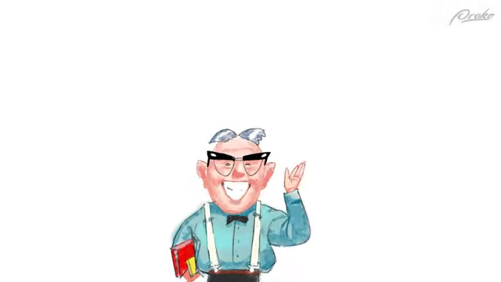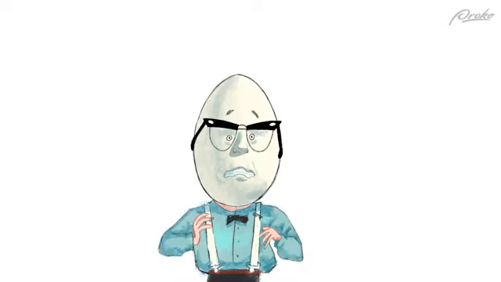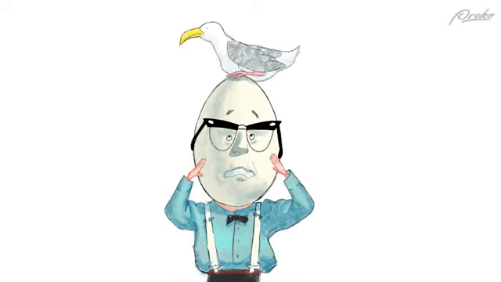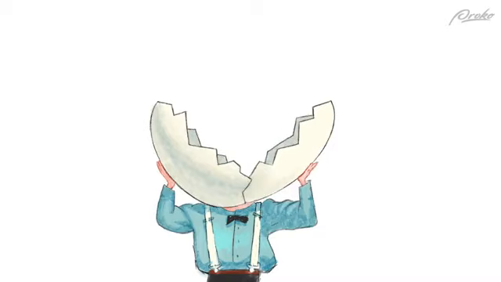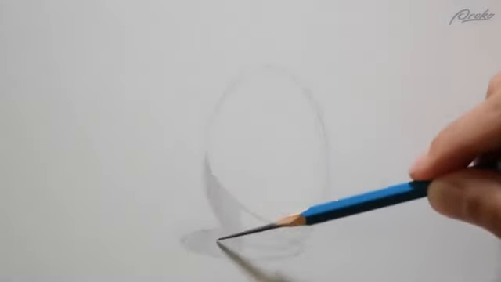A head is, in essence, an egg shape. If you can't shade an egg well, you won't be able to shade a head well. So let's build a strong foundation and draw an egg. You can follow along. Begin with an oval. It doesn't have to be perfect, but keep your lines light. To begin shading, separate light from shadow. We do this by drawing the terminator.